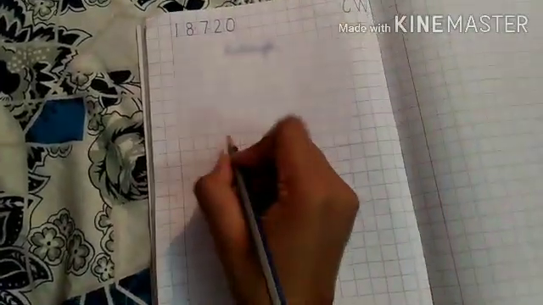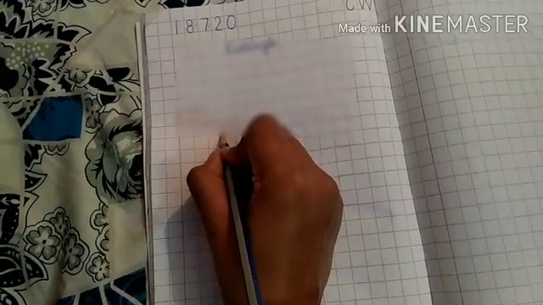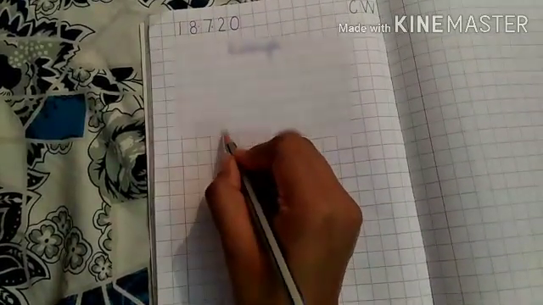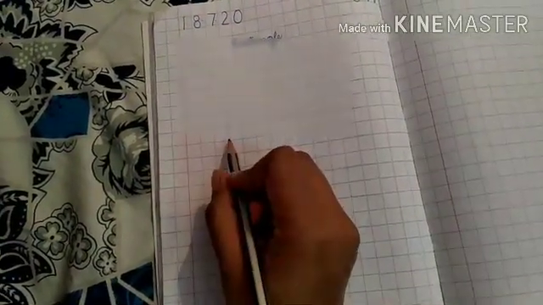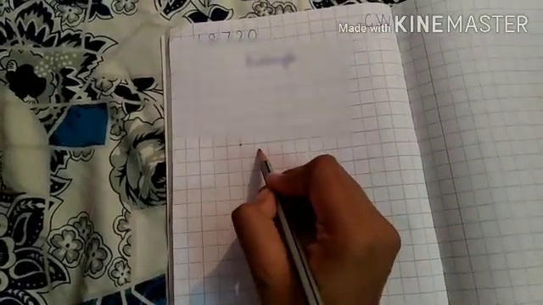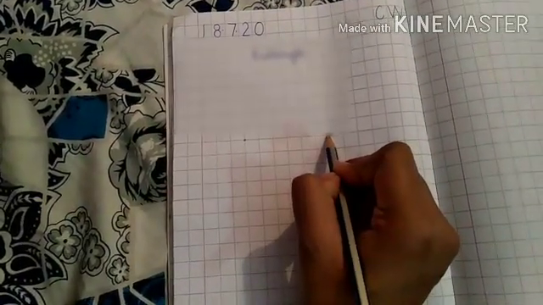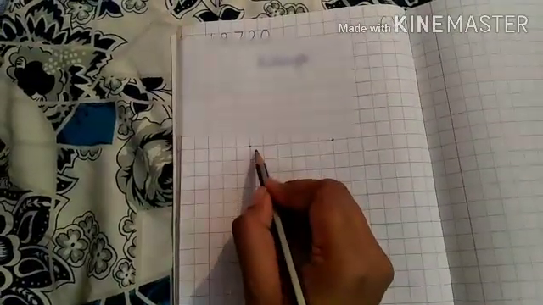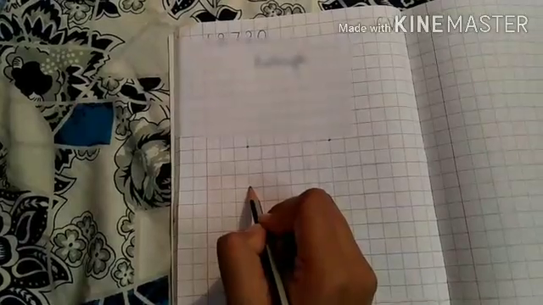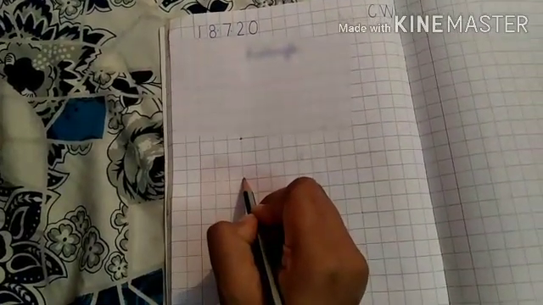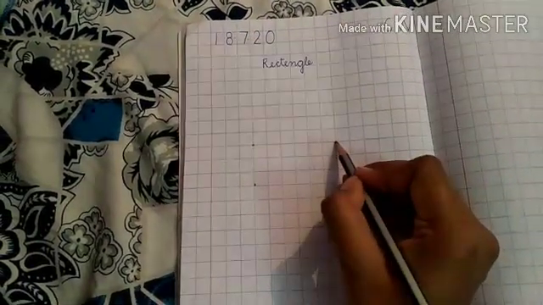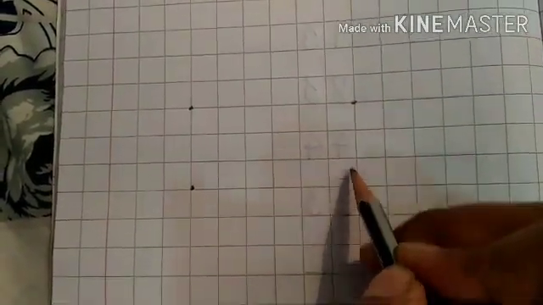First of all, you will put a dot on the crossing of two lines. Now count 6 boxes. 1, 2, 3, 4, 5, 6. And put a dot here. Now we will go 3 boxes down. 1, 2, 3. And we will make a dot here. Similarly, from this dot, we will go 3 boxes down. 1, 2, 3.